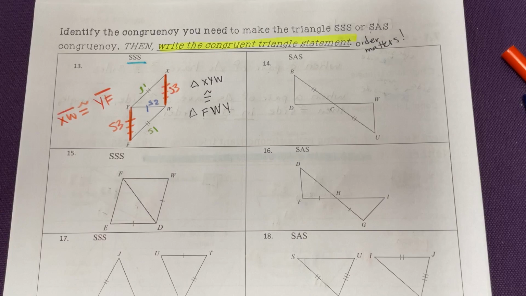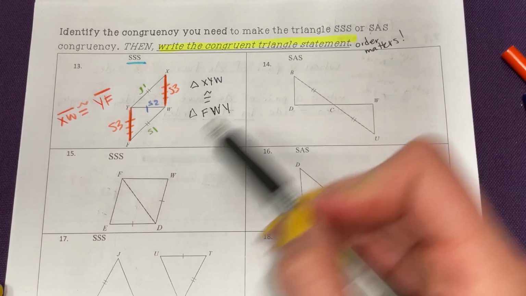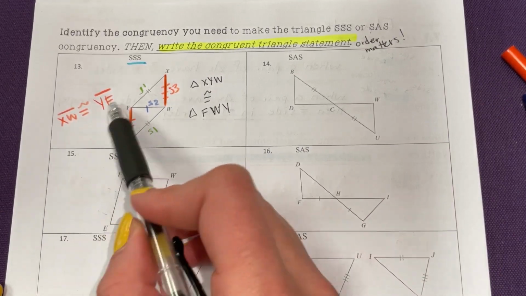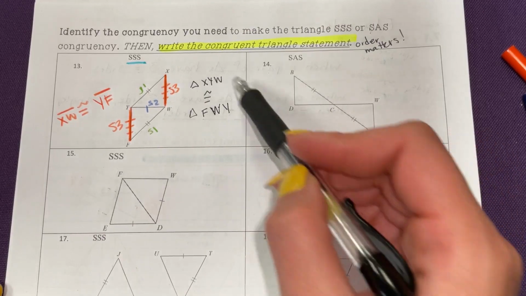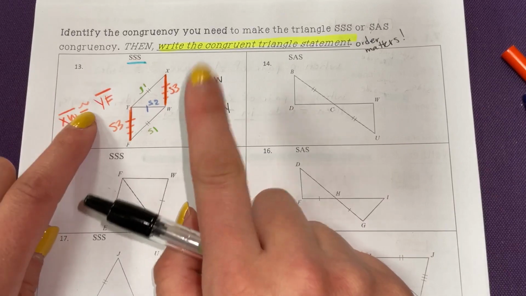Okay? So that's how you're going to handle the back. You're going to do the same thing. You just look at what it's asking you to prove, get that third side or that third angle or whatever the third thing it needs to prove using side, side, side or side, angle, side, and then write that congruent triangle statement.